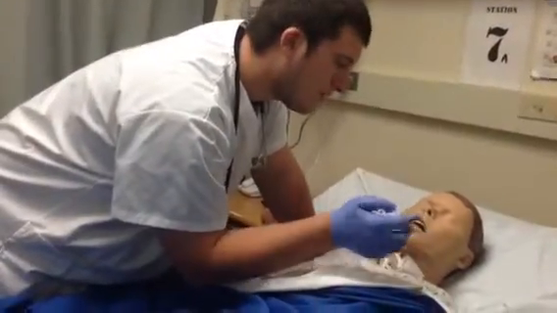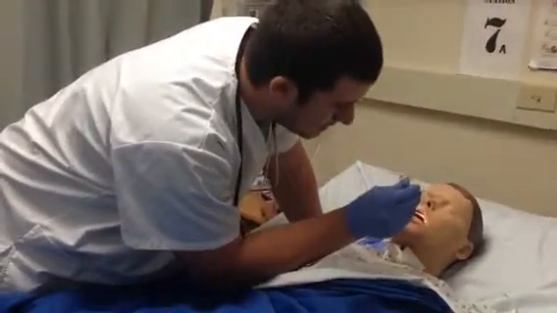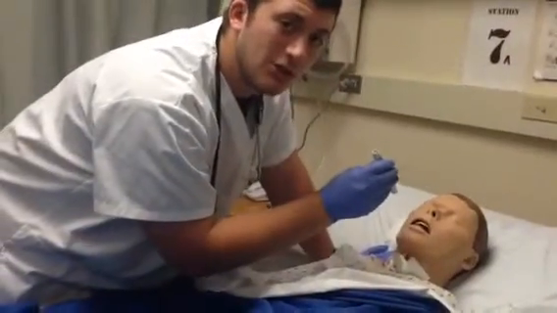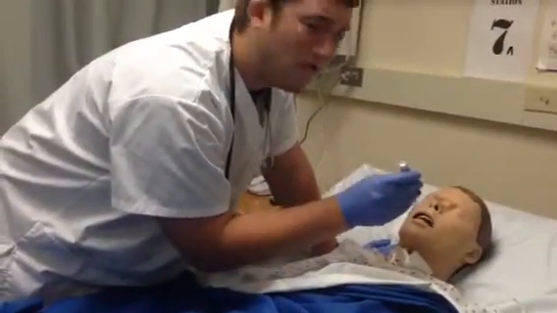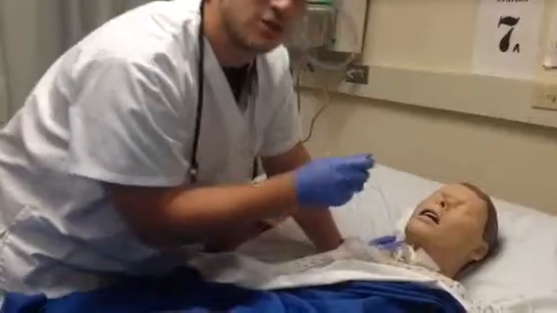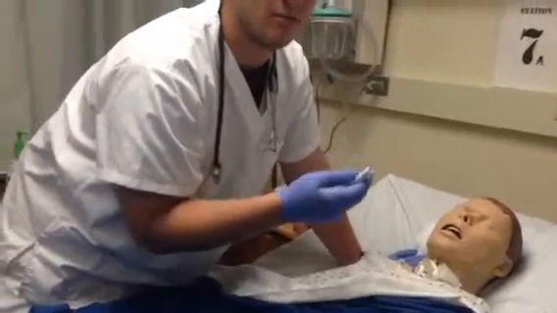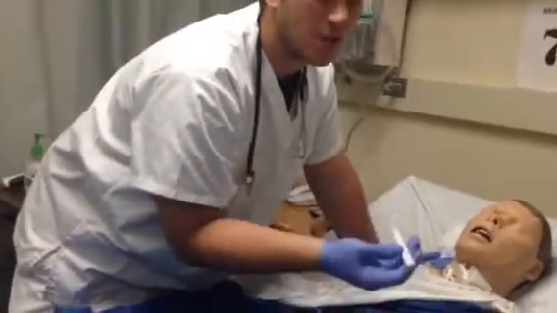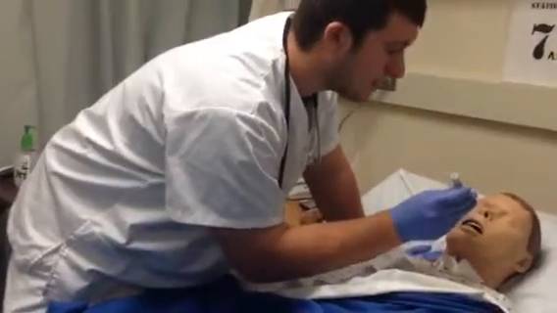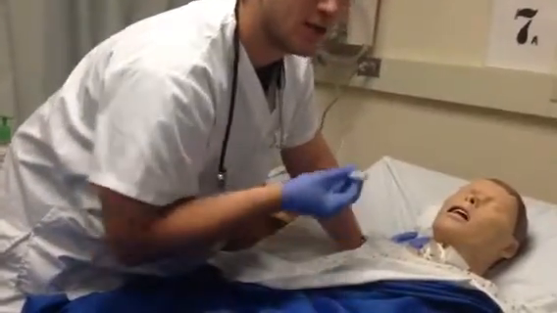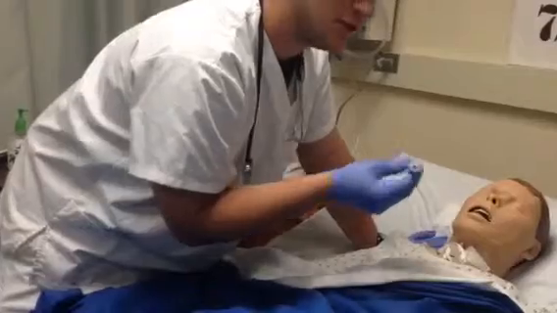Looking into the mouth, I would use my penlight and see the inside, checking the teeth, making sure that all the teeth are there, there's nothing missing, checking for cavities. I would check the tongue, make sure it's pink, so there's no fungal infection like thrush. Making sure that it's also pink and not cut or broken or damaged in any way.